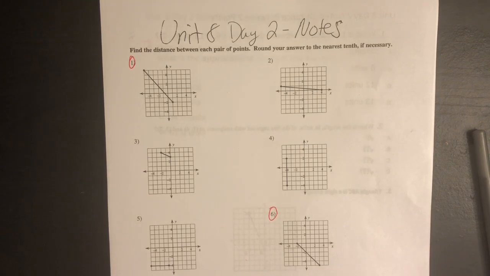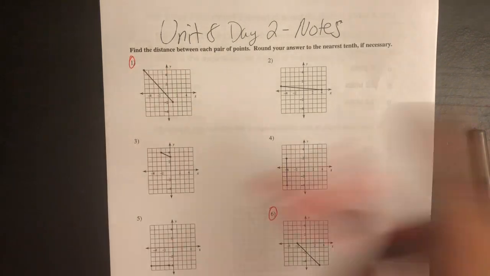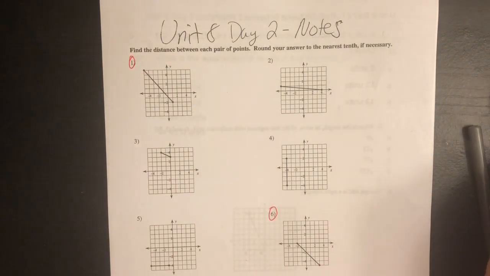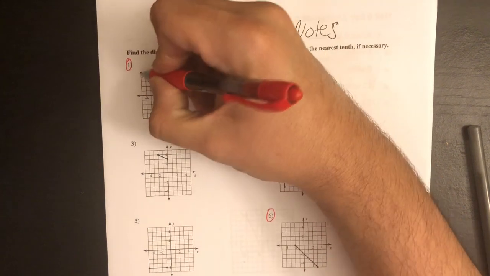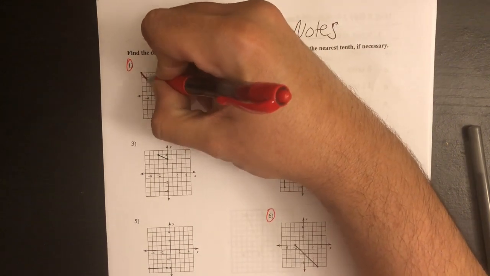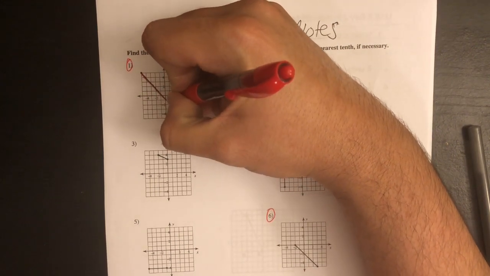So let's go ahead and do number one. It says find the distance between each pair of points. Round your answer to the nearest tenth if necessary. Okay. So they're basically asking me how long is this line that is made up by these 2 points?